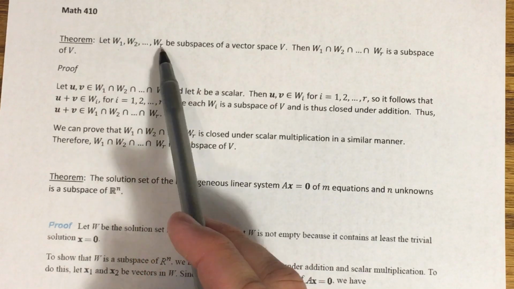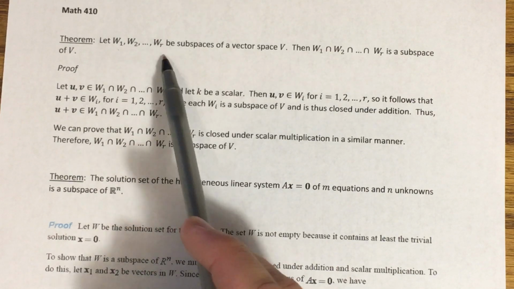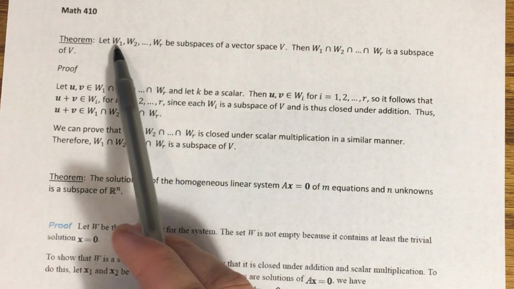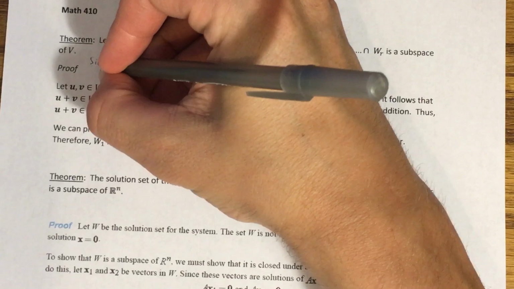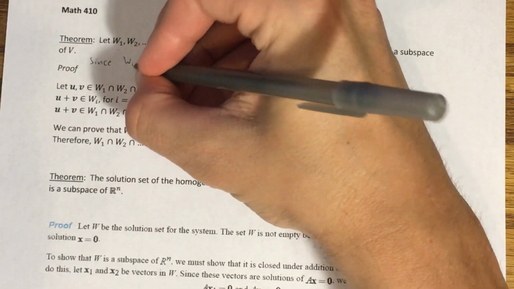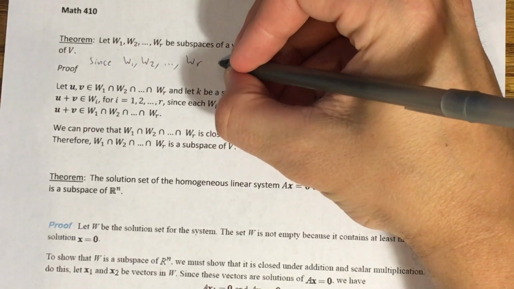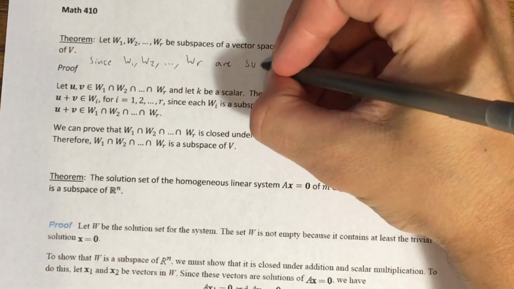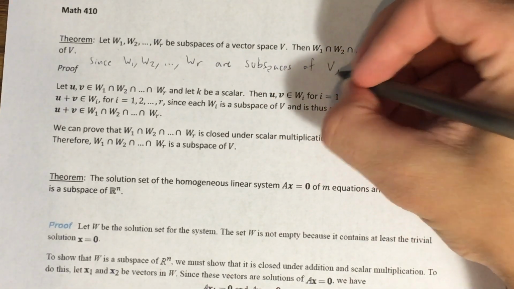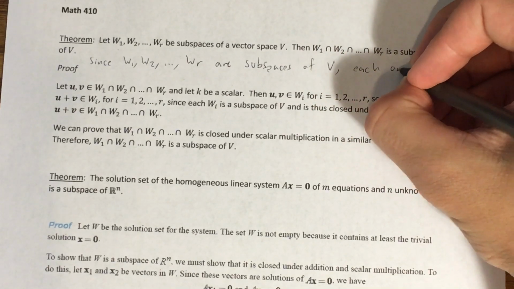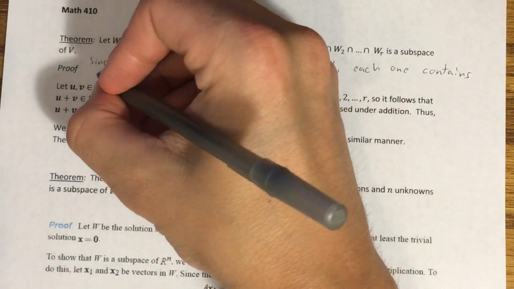But because these are all subspaces, that would make them vector spaces, and every single one of them needs to contain the zero vector from V. So they have at least the zero vector in common. Let's write that in. Since W1, W2 through WR are subspaces of V, each one contains the zero vector.